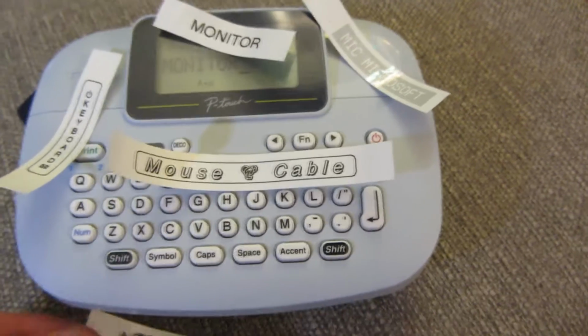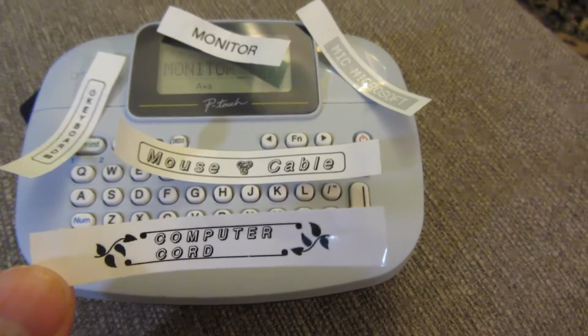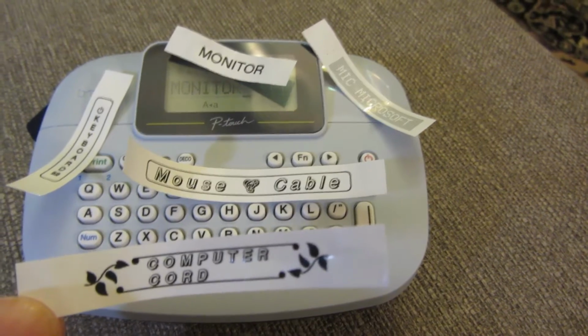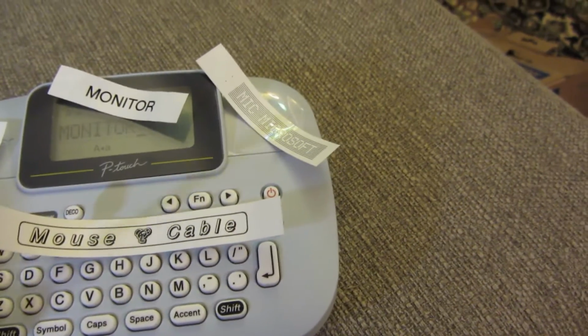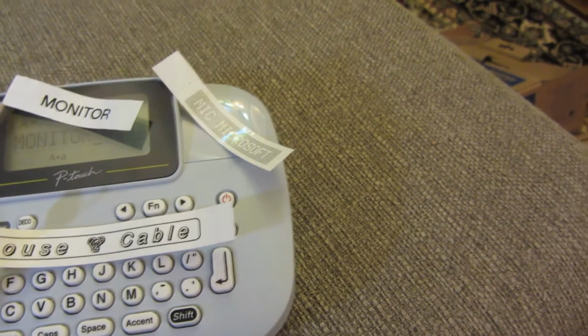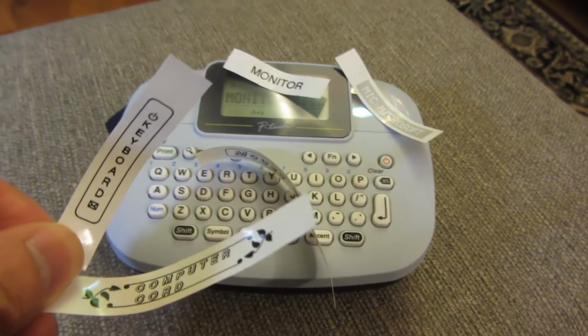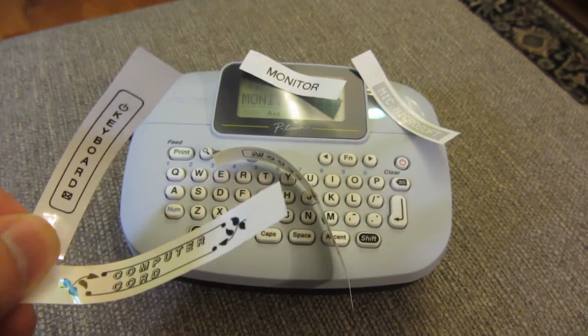Notice that all of these also have borders. So here's a fancy border with leaves, and then there's rounded edge borders. And then all the way in the far corner there, the Microsoft label, that one has a Deco design. So all of these I will demo in this video and show you how it's done.